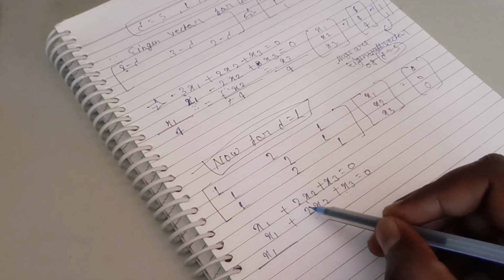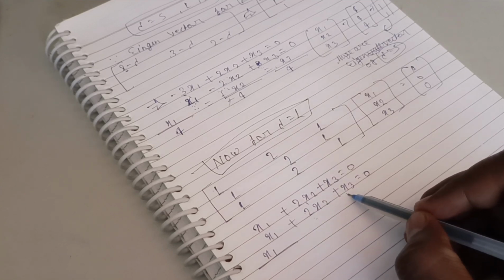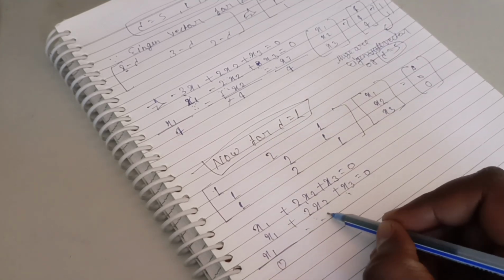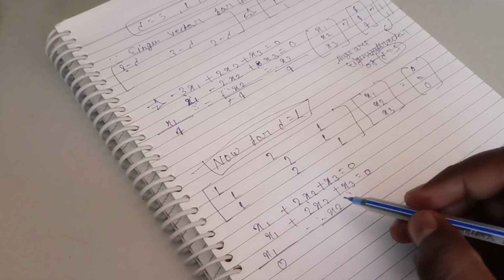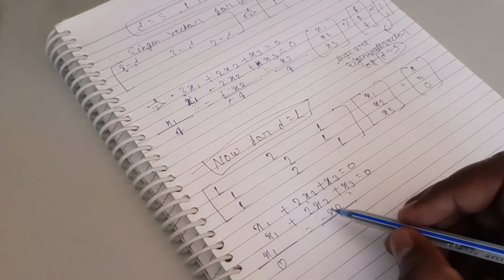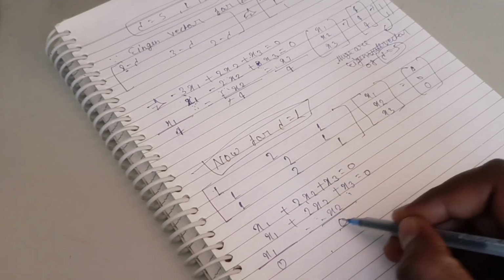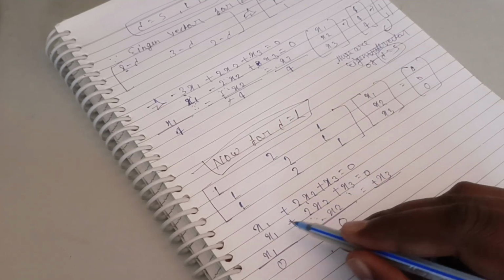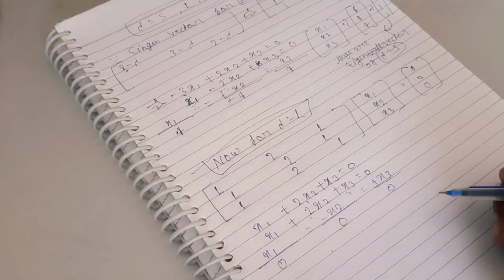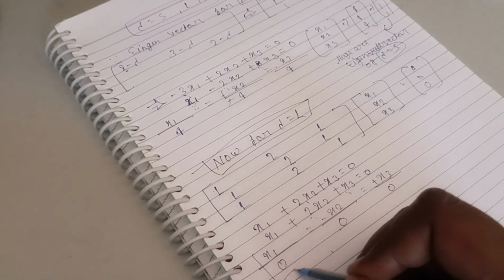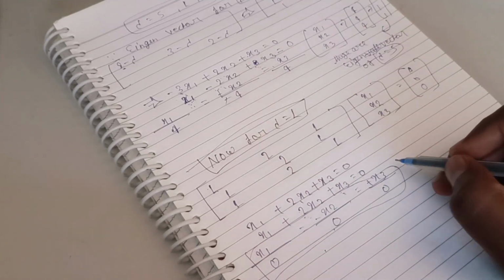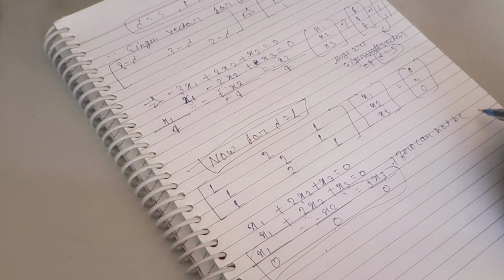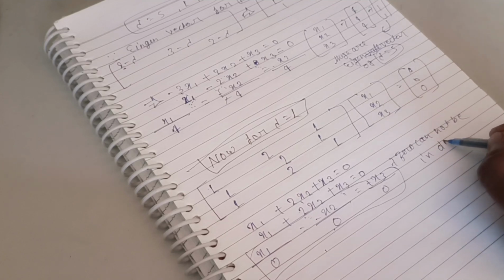So what will be here, 2 into 1, 2 minus 2, 0, minus x2, no, 1, 1, so 1, 0, x3, 2 minus 2, 0, oh my god, here's some glitch, 0 cannot be in the denominator.